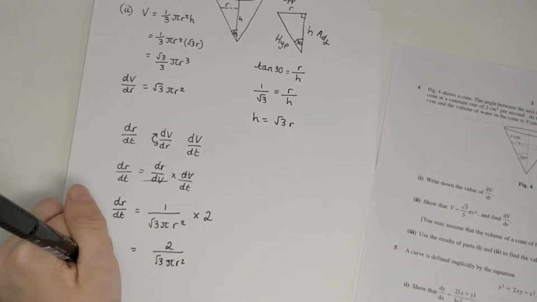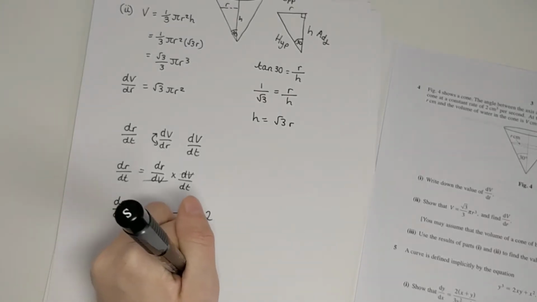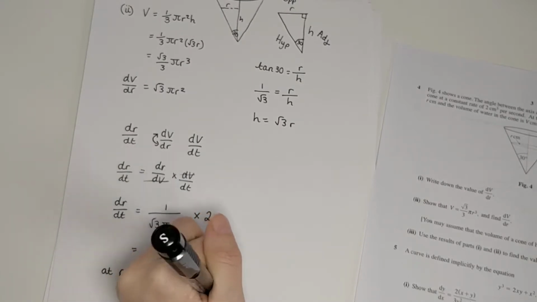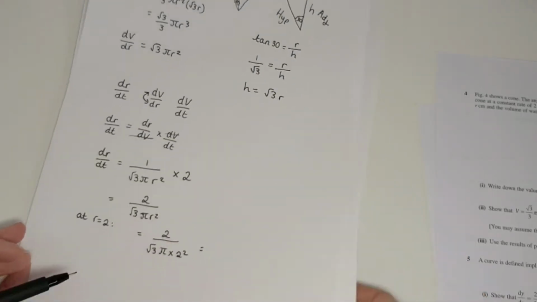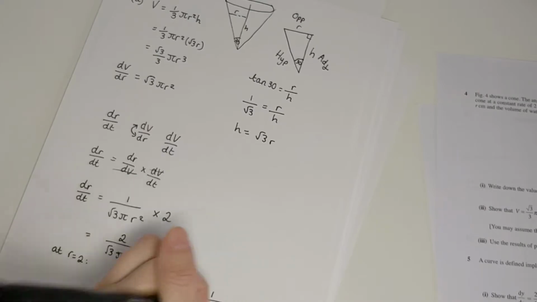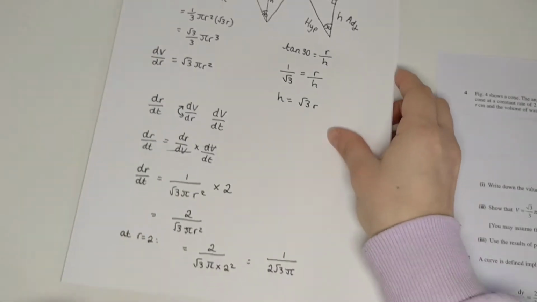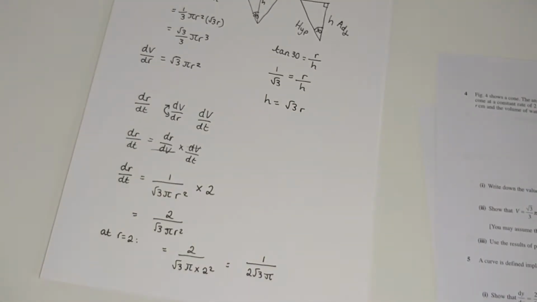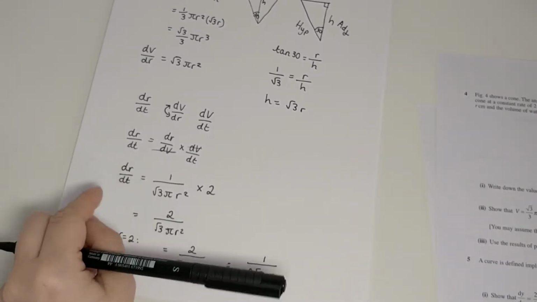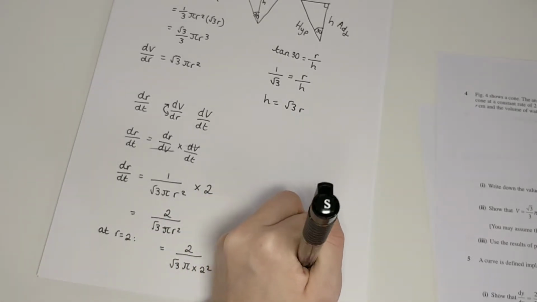It said at r equals 2, so I just need to put 2 in there. So that will cancel 2 root 3 pi. 1 over 2 root 3 pi. I should put some units, probably. dr by dt is radius per second, so centimetres per second.